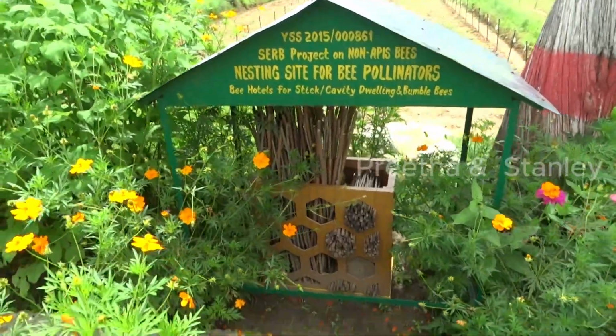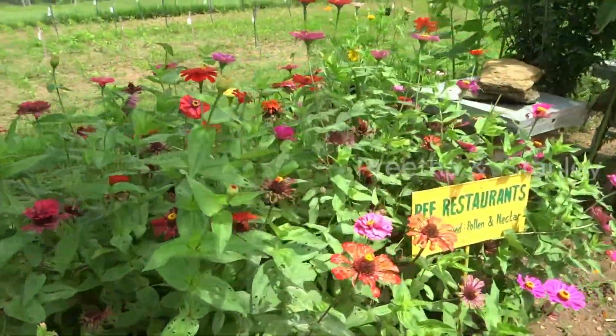Can we imagine a world without flowers and fruits, even the coffee and the chocolate? Save pollinators.